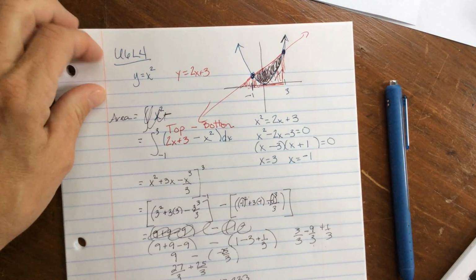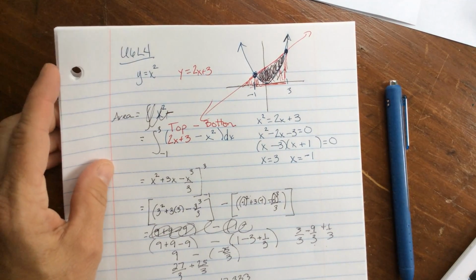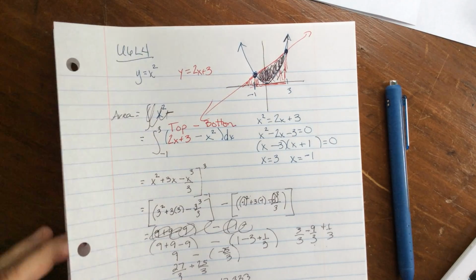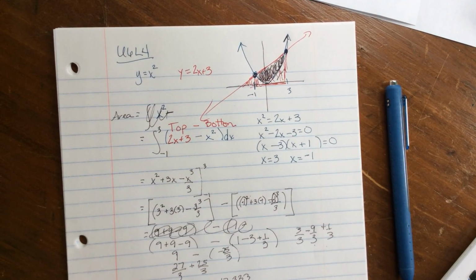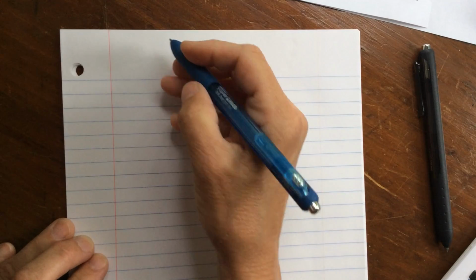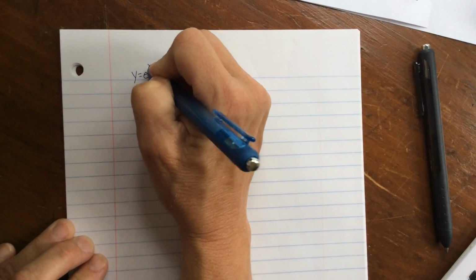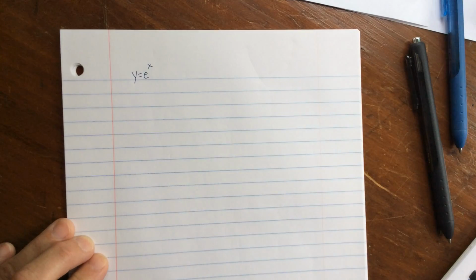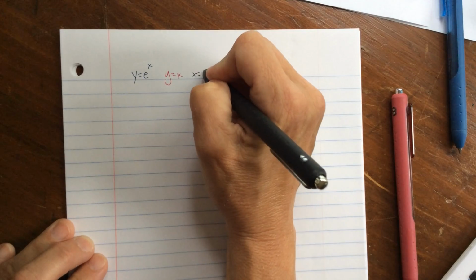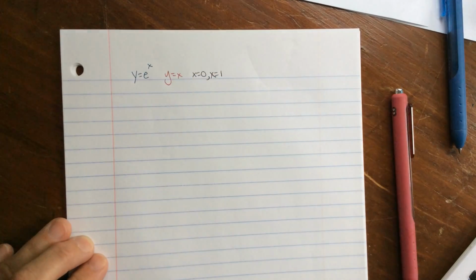Okay, so when you're finding area, it really, really, really is helpful when you know what the graphs look like. Okay, so now looking at a different example, let's see what we got going on here. Next example, it says find the area of the region bound by y equals e to the x and y equals x, as well as x equals 0 and x equals 1.